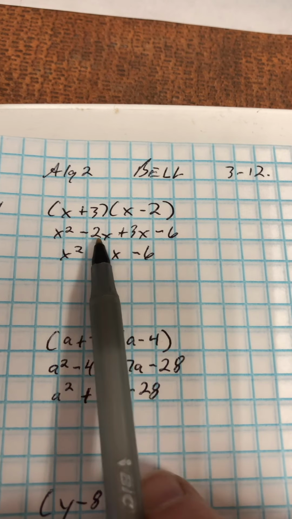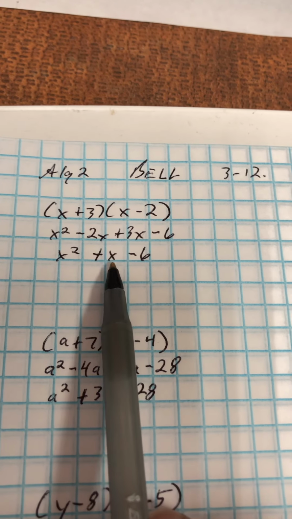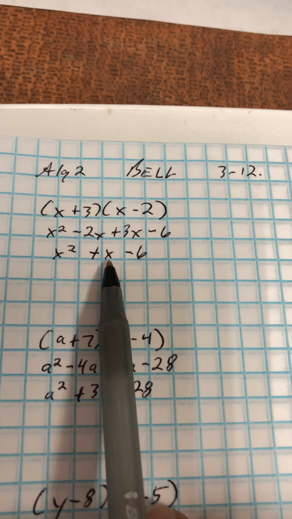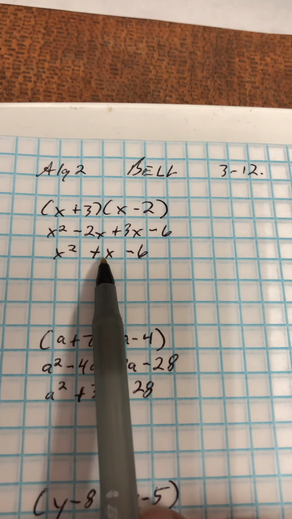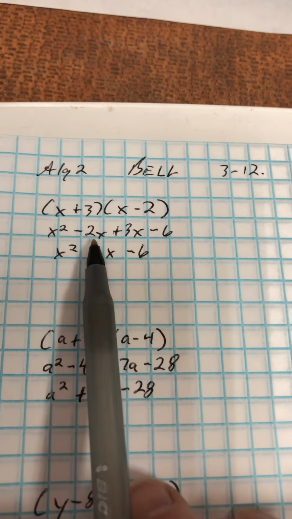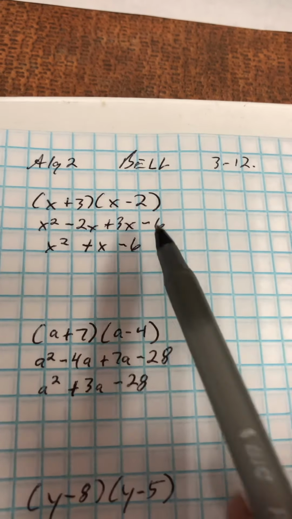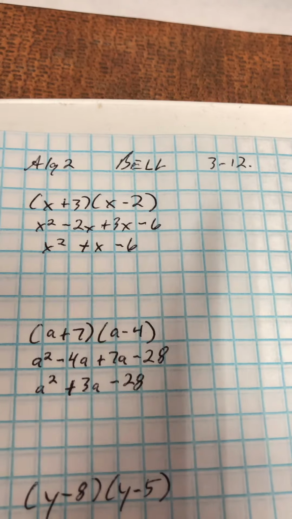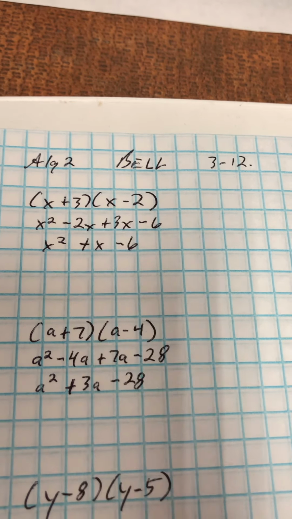I combine my like terms, negative 2x plus 3x, and I get x. Then I bring down everything else. So my final answer is x squared plus x minus 6. The only things I can put together are the x terms, because they are not squared, and I can't do anything more with the 6 because I don't have any other regular number. I can only put these like terms together.